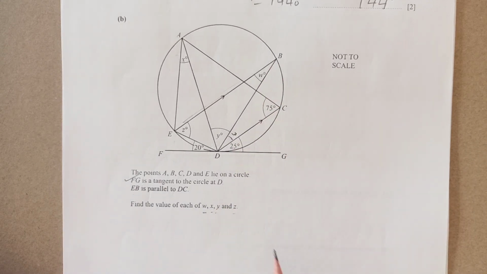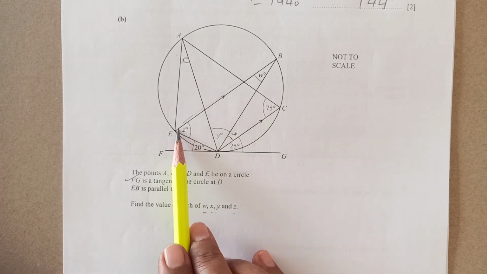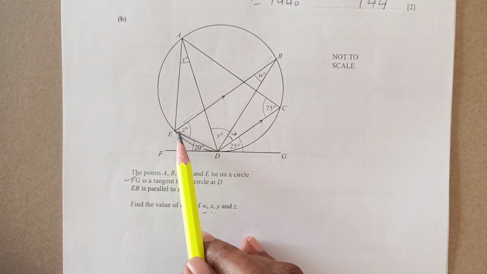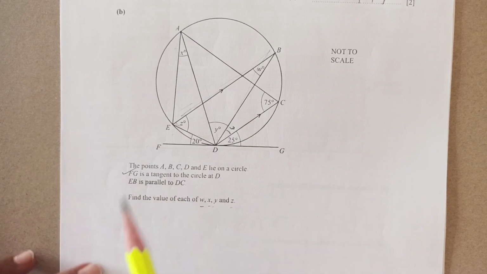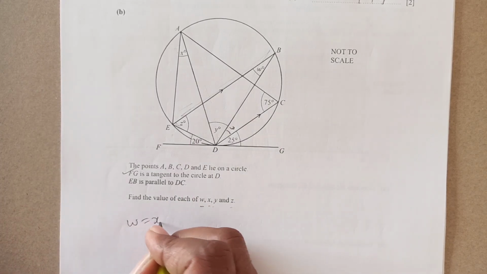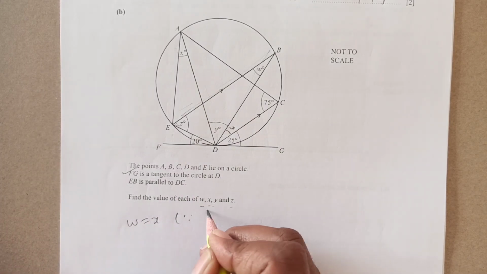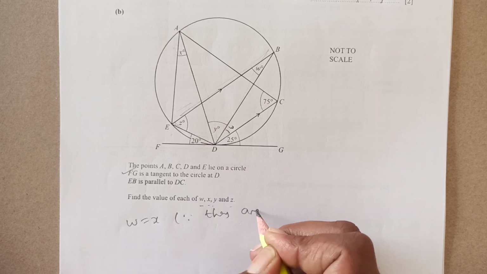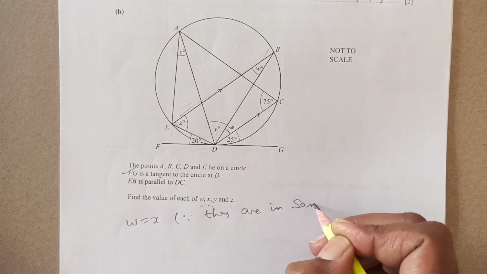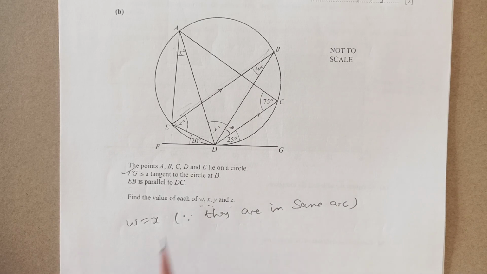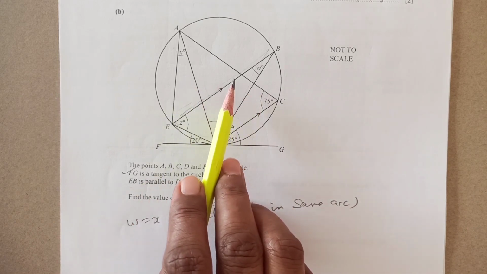So first of all we have here angle w. This w and this x will be equal because they are in the same arc, right? So these two angles are going to be equal.